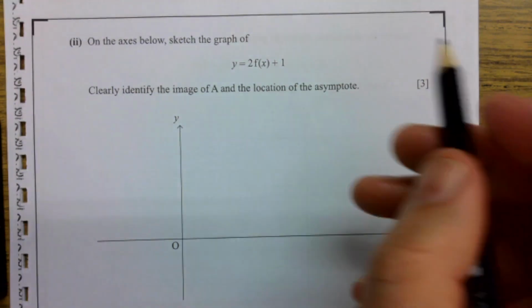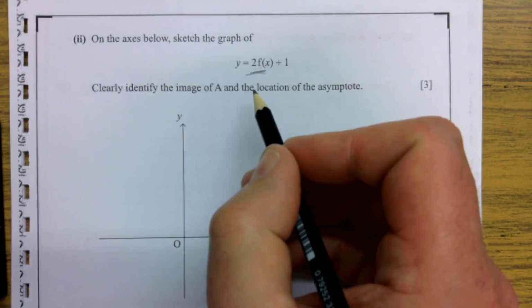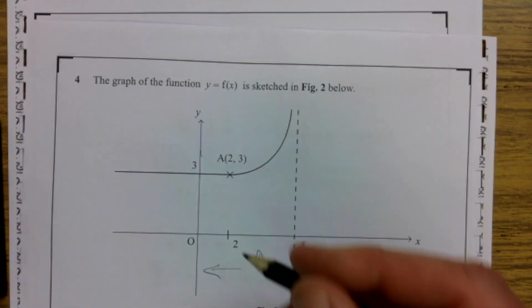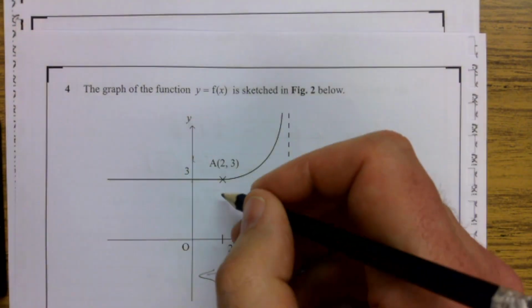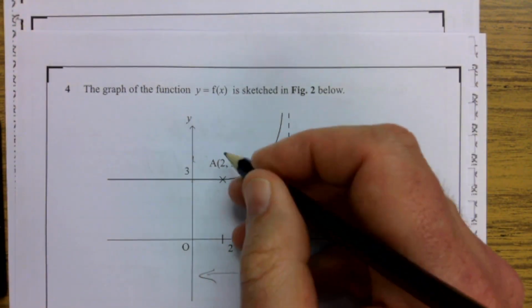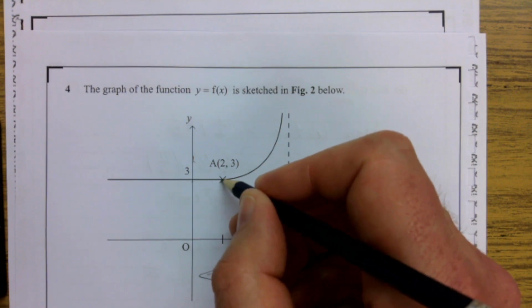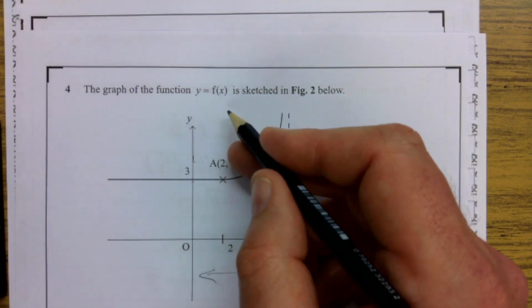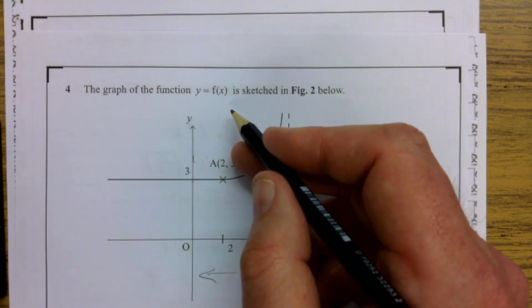So the first bit we need to do is we have got to do this bit here. So we're going to stretch it twice as much, and then we're going to add 1. So what effect is that going to have? It's all kind of going this way here. So we're going to stretch it up twice as much. So that's going to change from the 2, 3 to the 2, 6, as in across 2 up 6, and then up another 1. And then it's going to go up then to 2, 7.